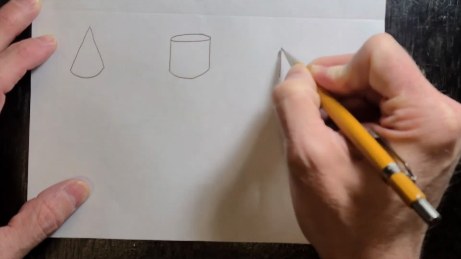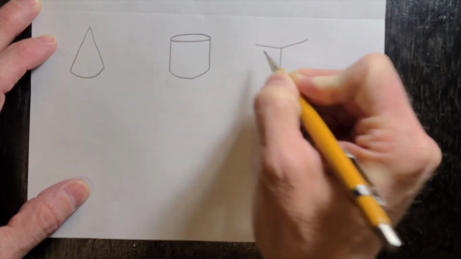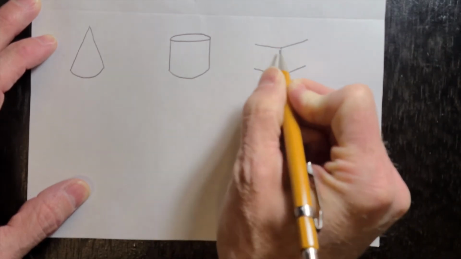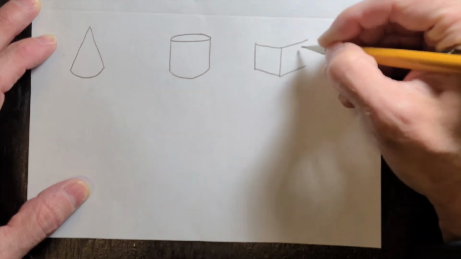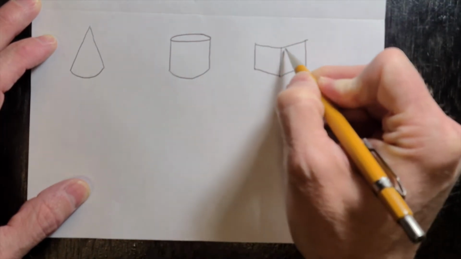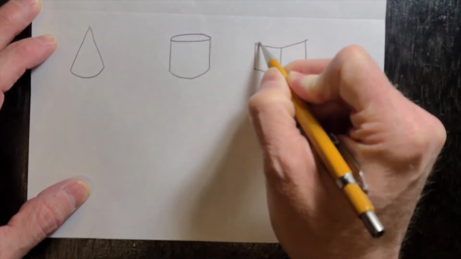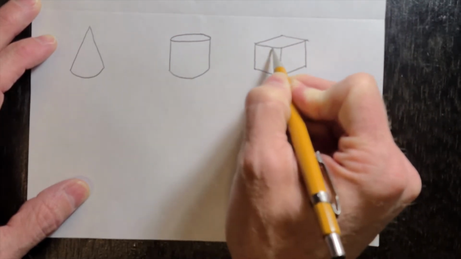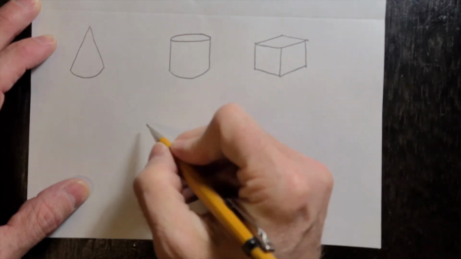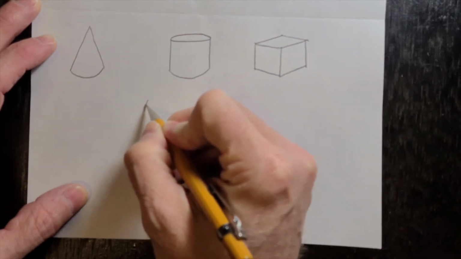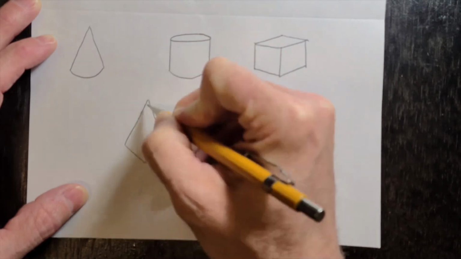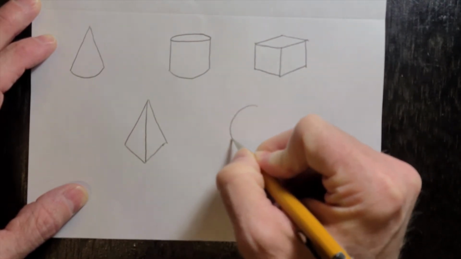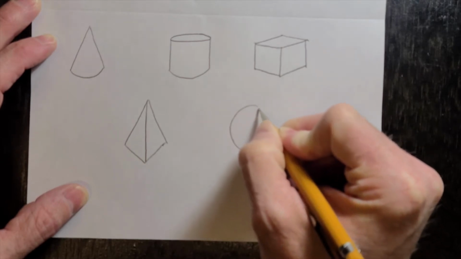I start out with a Y, and this line is parallel. This line is parallel. 2 lines straight down to make my cube. I copy this line to make that parallel. Pyramid. Okay. And the circle, which we're going to turn into our sphere.